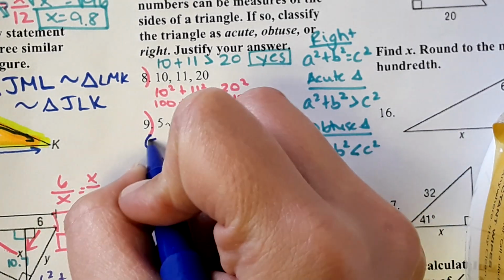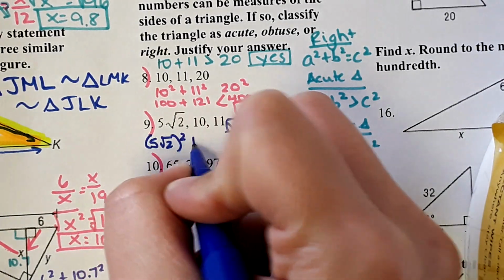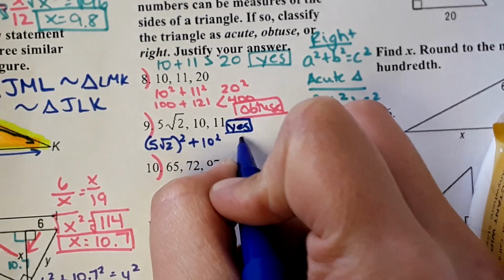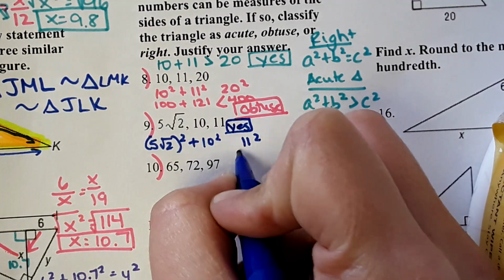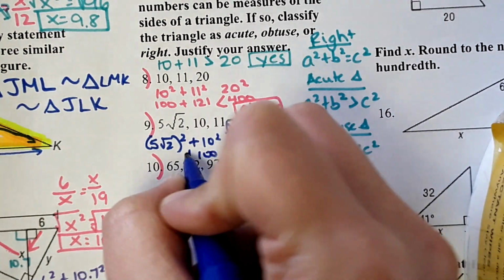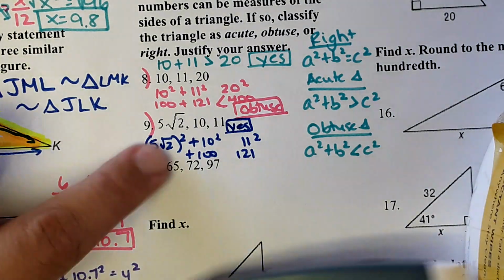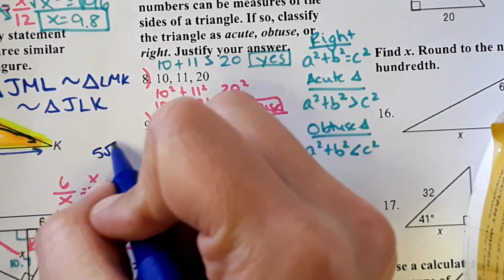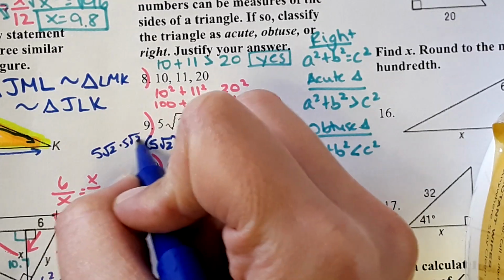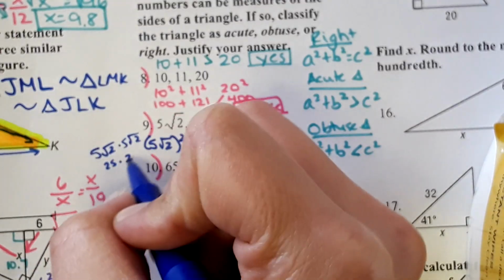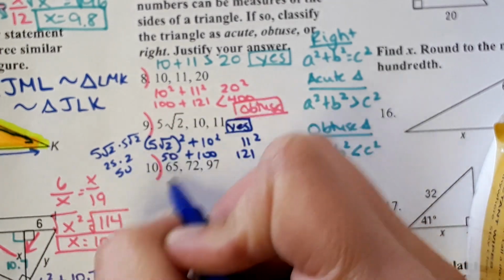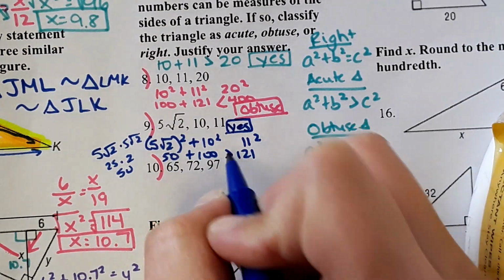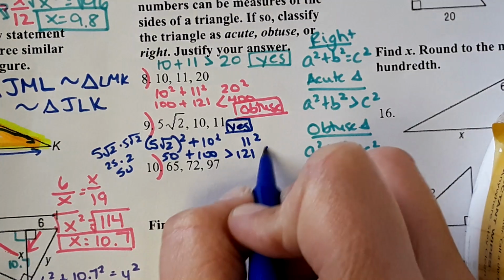And then we have to do 5 square root of 2 squared plus 10 squared. How does that compare to 11 squared? As far as this goes, you could do this by hand. Square root of 2 times 5 square root of 2 would be 25 times 2, which is 50. And 50 plus 100 is greater than 121, so this would be acute.